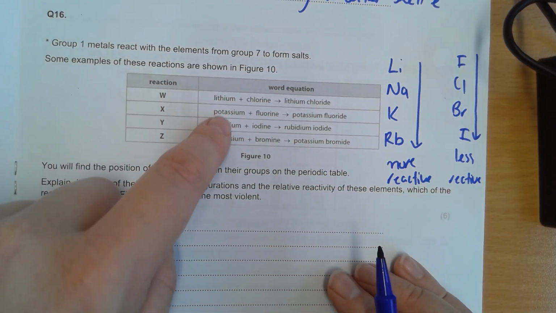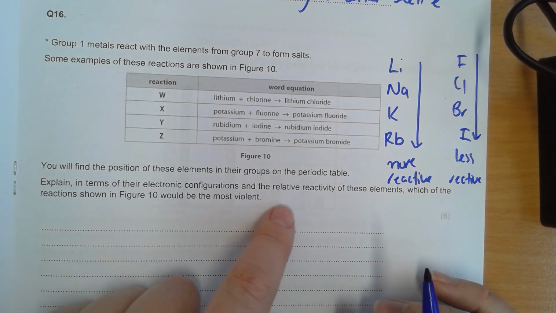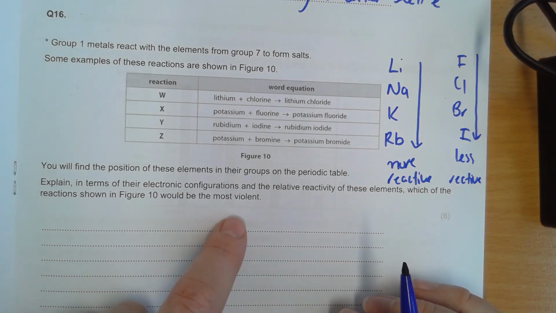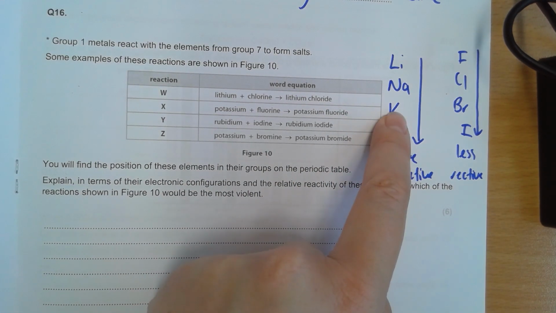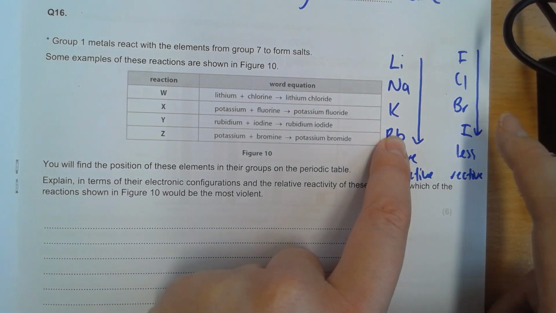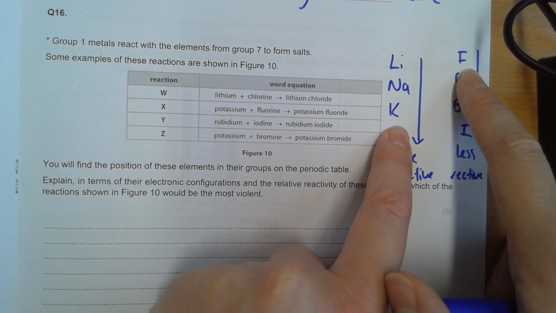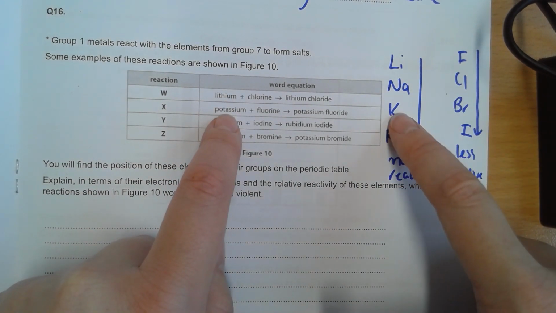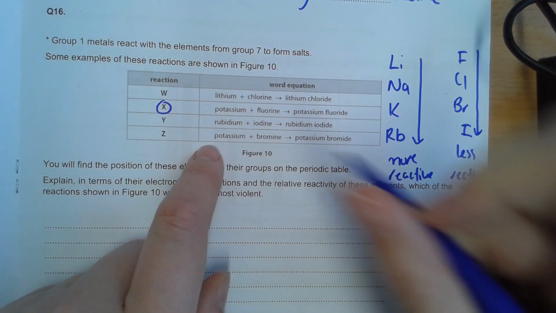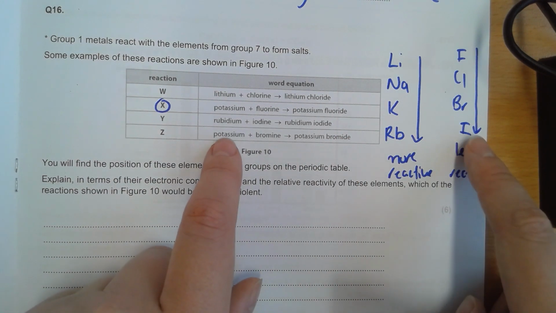And they give you a couple of different reactions here, and they ask you to pick out the one that you think is going to be the most vigorous, the most violent reaction. So for it to be violent, I want a reactive group 1, so I'm thinking potassium or rubidium, and I want a reactive group 7, so fluorine or chlorine. So I'm going to look and see if there's any reaction that has these guys paired up together. We've got potassium here with fluorine, so that's a potential that would be very reactive. Rubidium is right down the bottom, but they paired it up with iodine, which is right down the bottom here, so this is the least reactive.